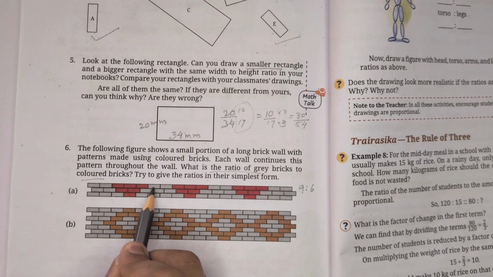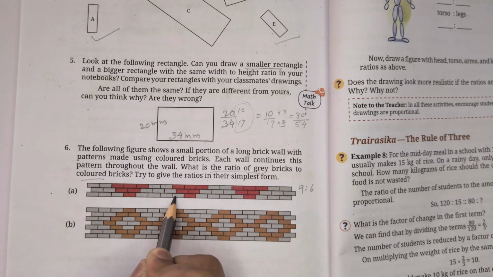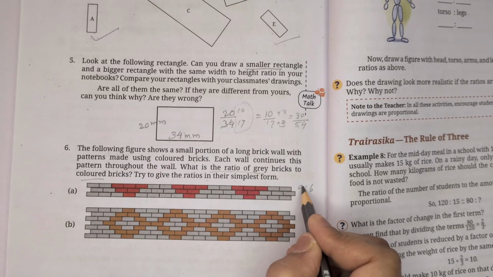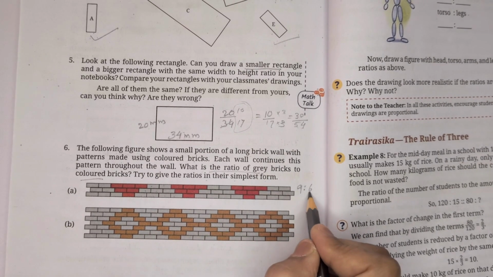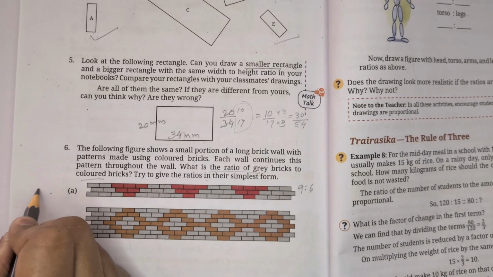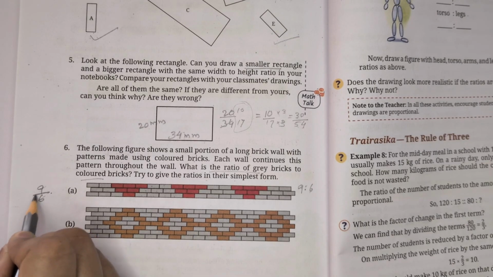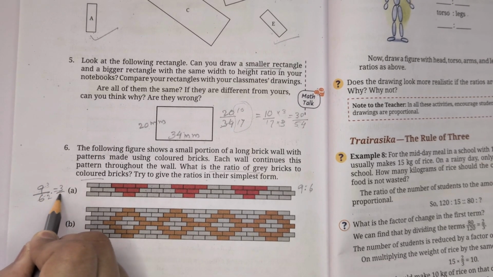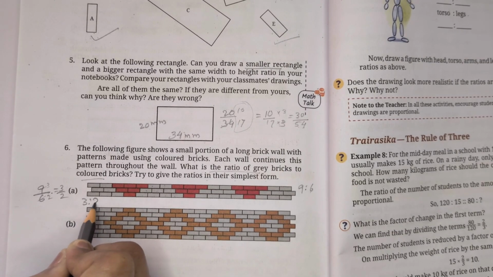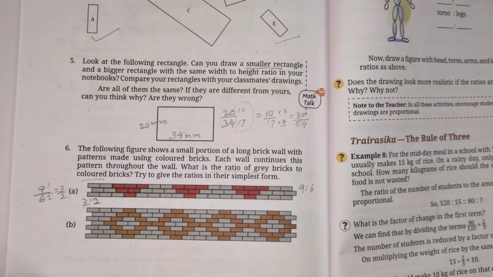So first we can take the grey ones: 1, 2, 3, 4, 5, 6, 7, 8, 9. 9 grey ones and 6 colored ones. So we can write that as 9 by 6. 9 by 6 we can simplify by dividing by 3. It will come 3 and 2. So 3 by 2. So the simplified ratio of grey bricks to colored ones is 3 is to 2.